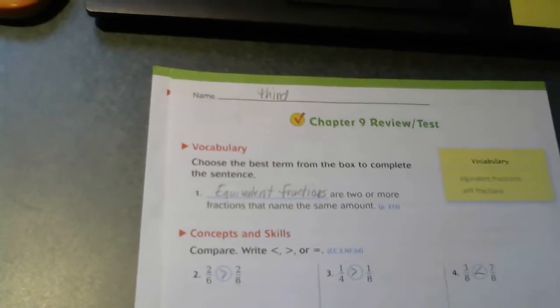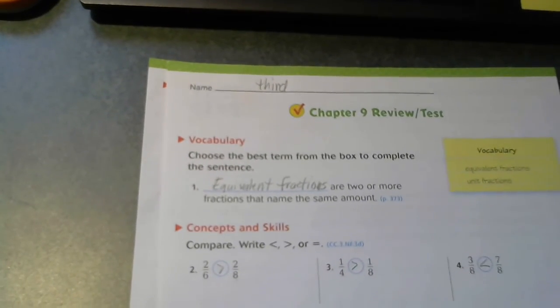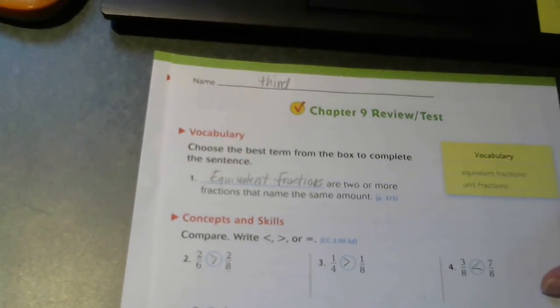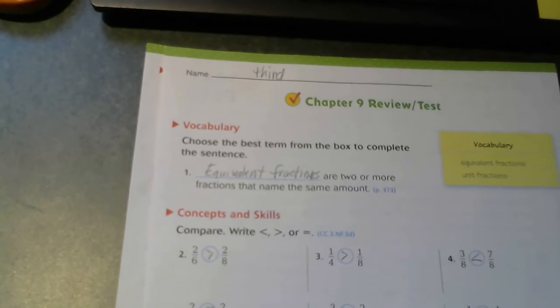Okay, that is the end of your test. Now, normally we would go to the next chapter, which would be chapter 10, but we are going to skip to chapter 11, and I will do a lesson on chapter 11:1 today and send it up.